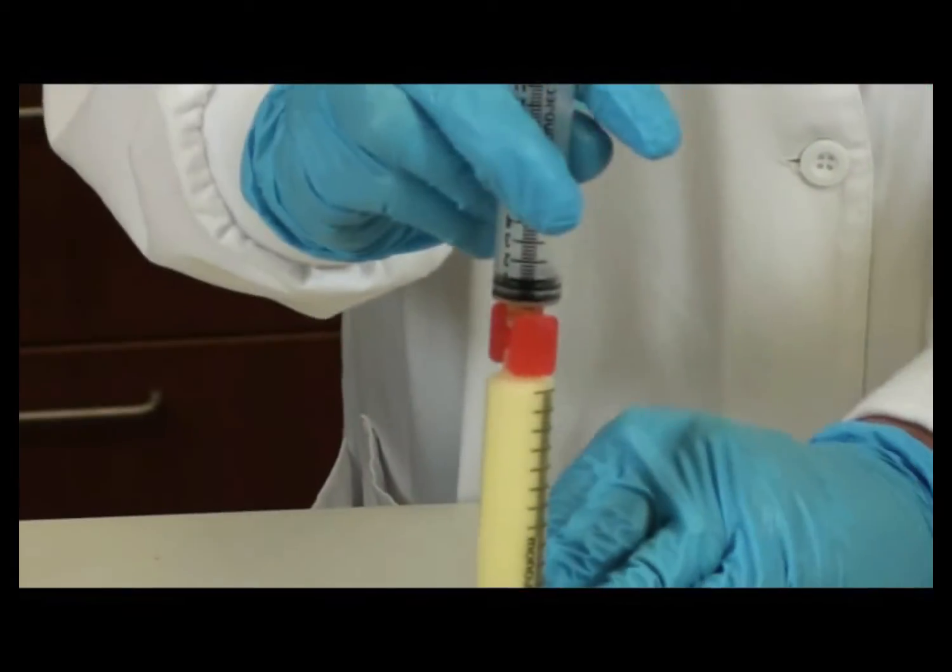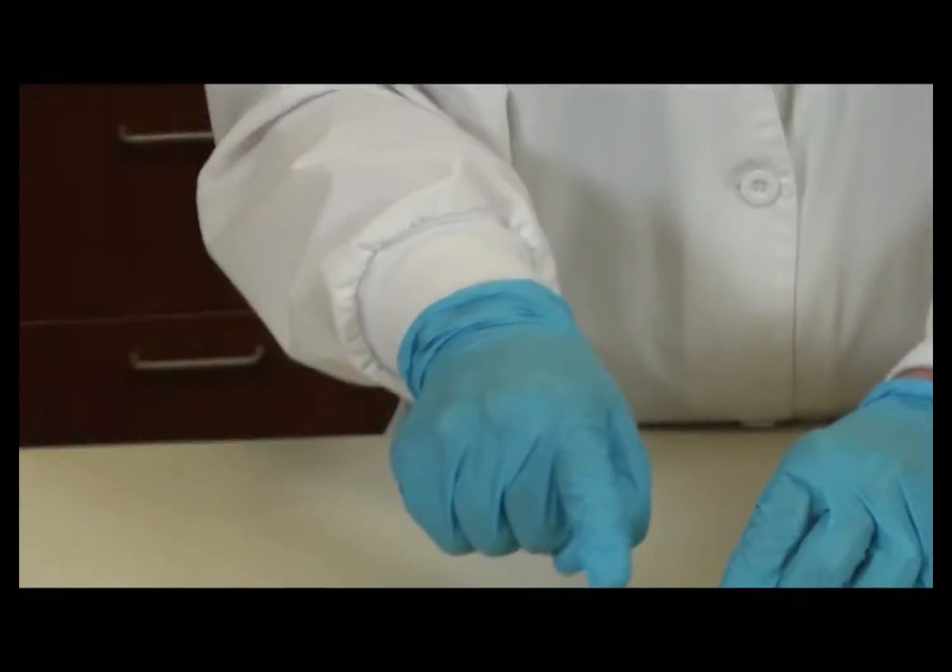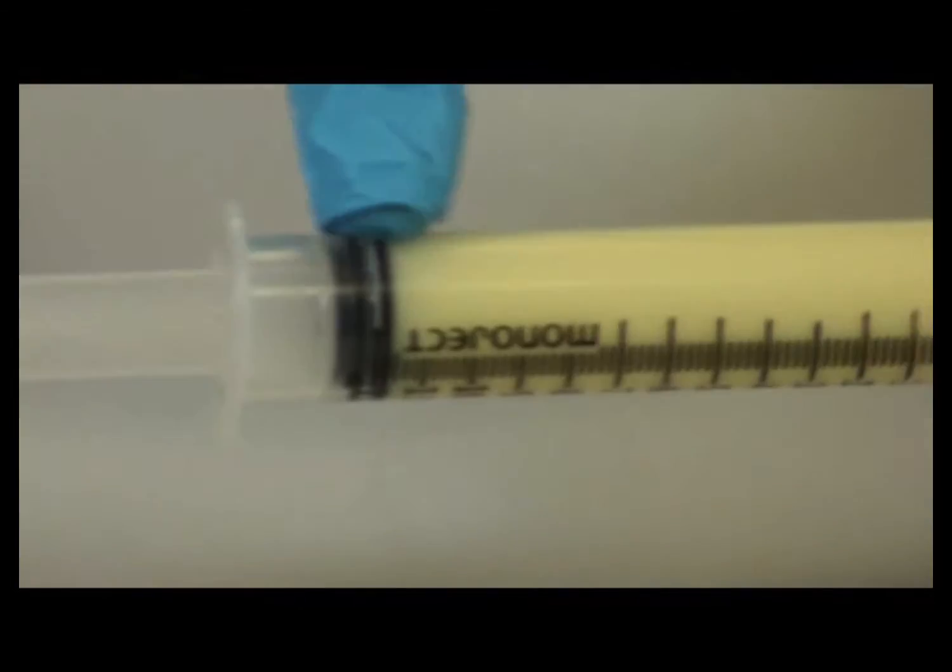And continue to do this until you have a uniform PLO gel.